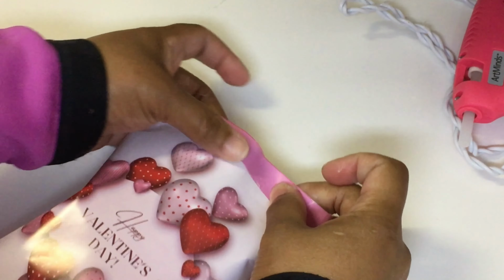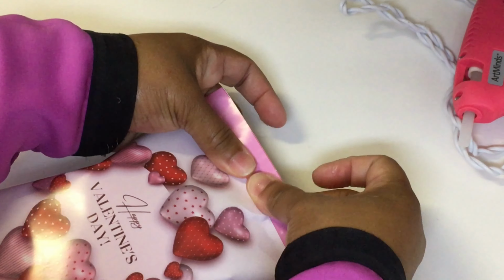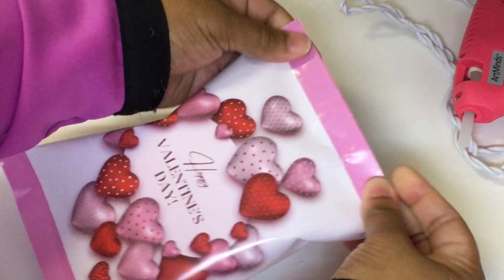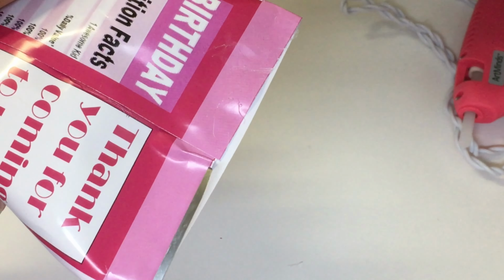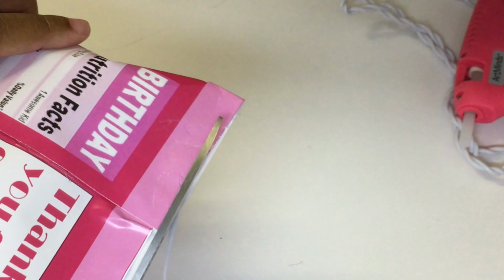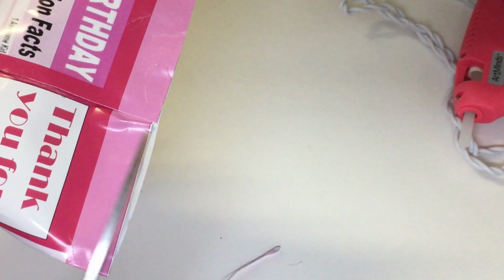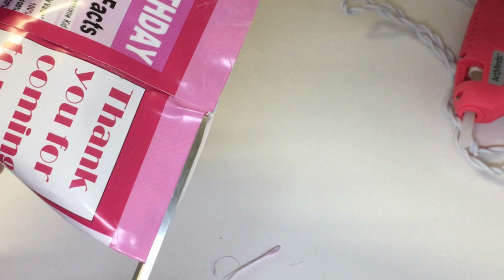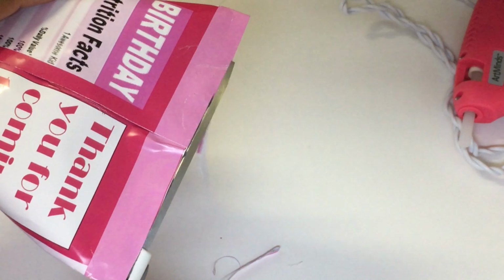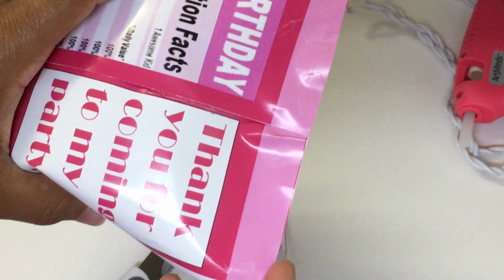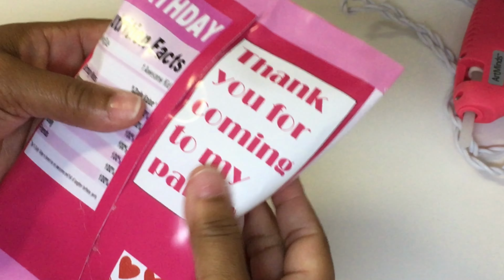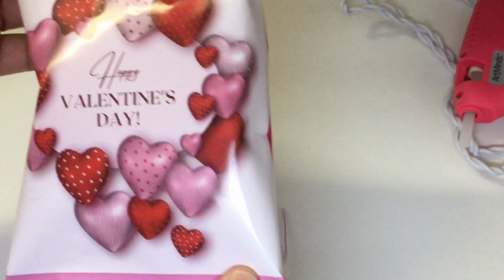If there's any white paper showing on the back of your chip bag, just cut it off with some scissors. Now it's time to crimp the edges.